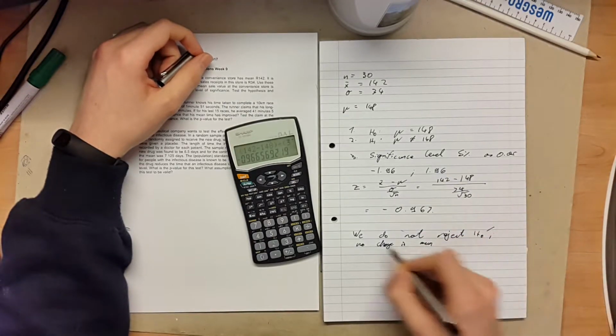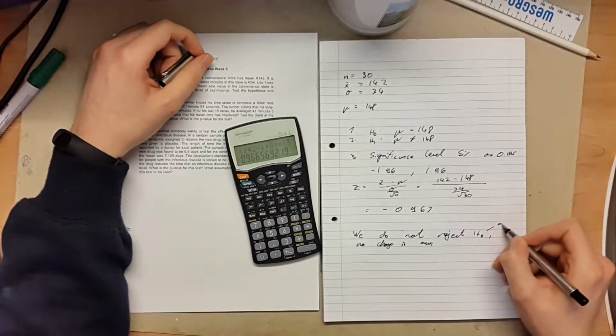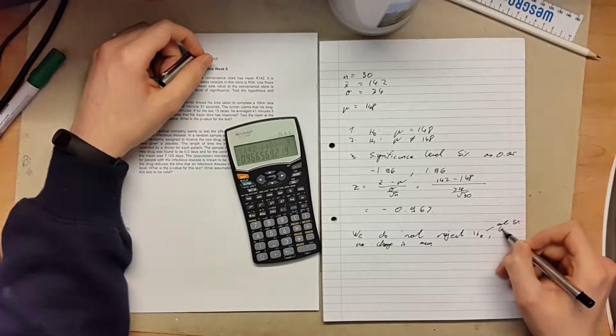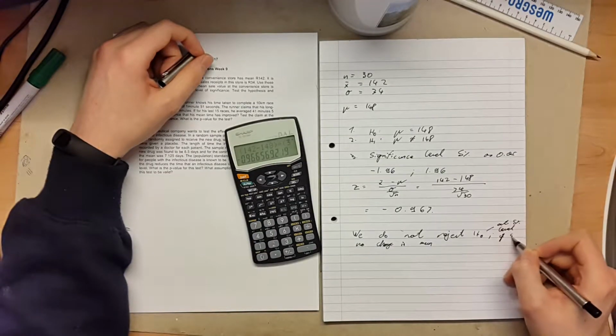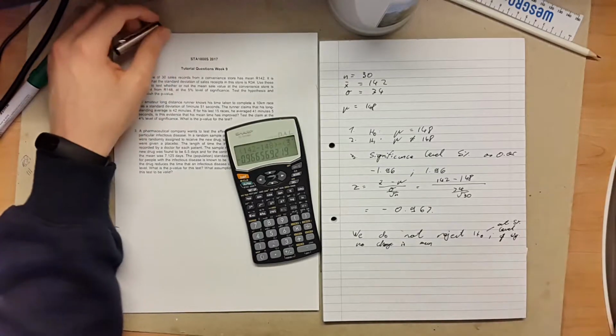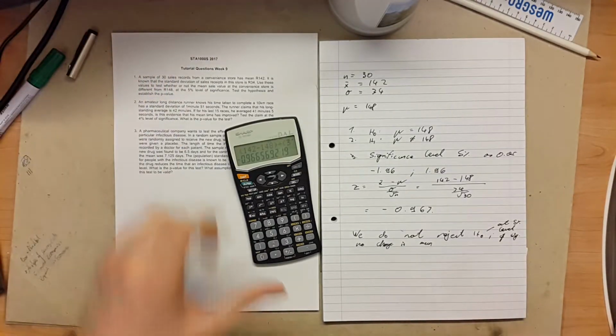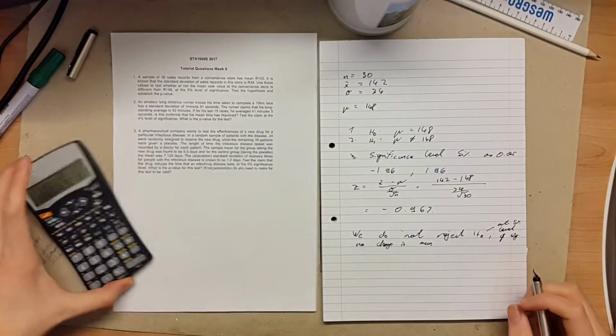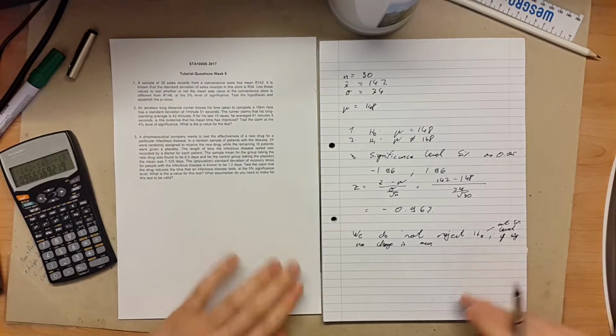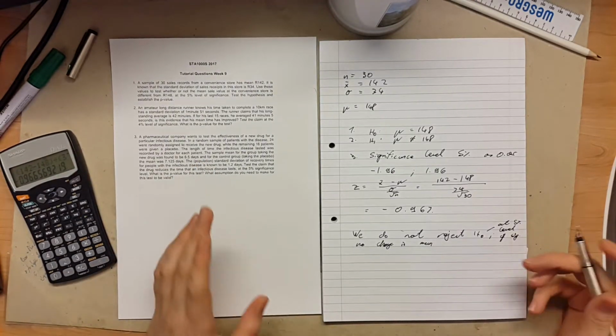Also, very important, we do not reject H0 at the 5% level of significance. Put that down, but for this course, because you're doing multiple choice answers, I don't think it's going to be that problematic. Okay, awesome. So that's question 1. We're not going to be rejecting it.